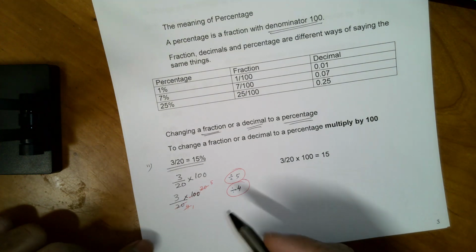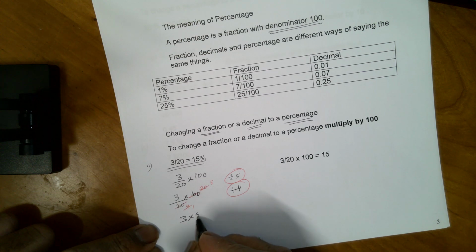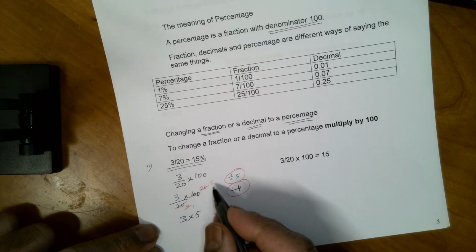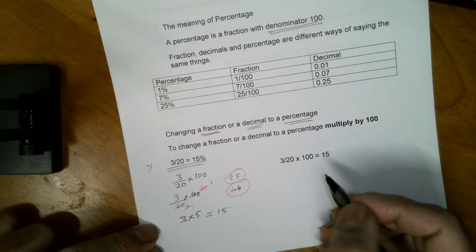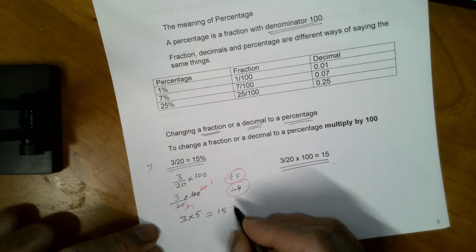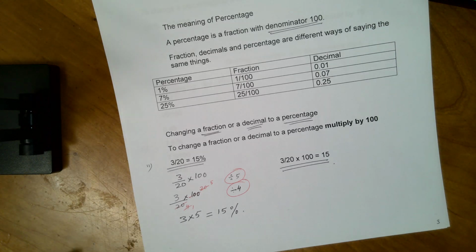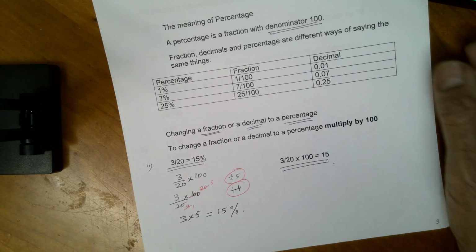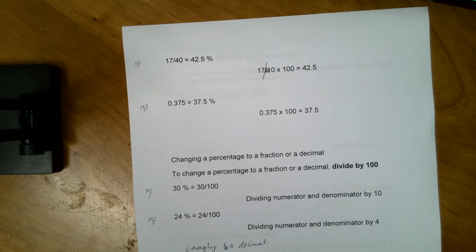So this is what it gave us. Then you're left with the what? 3 multiply 5 here. Okay, so because that's just a 1 now, 15. Okay, which will already have this here. So this can be written as 15%. Right? Okay, let's do a few more examples. Right.